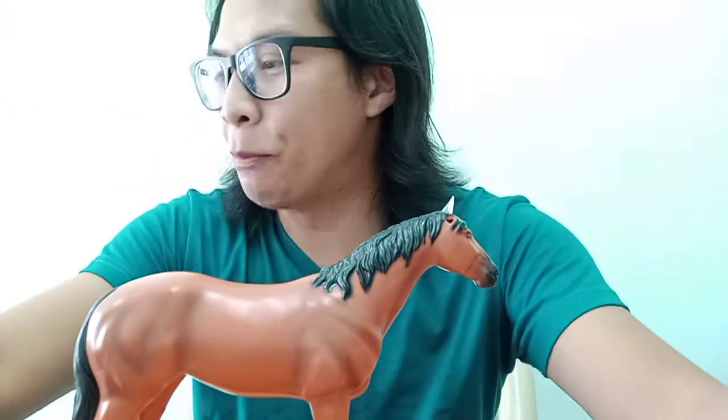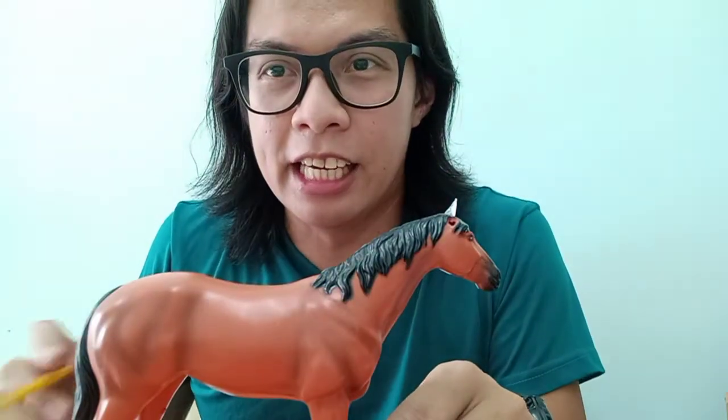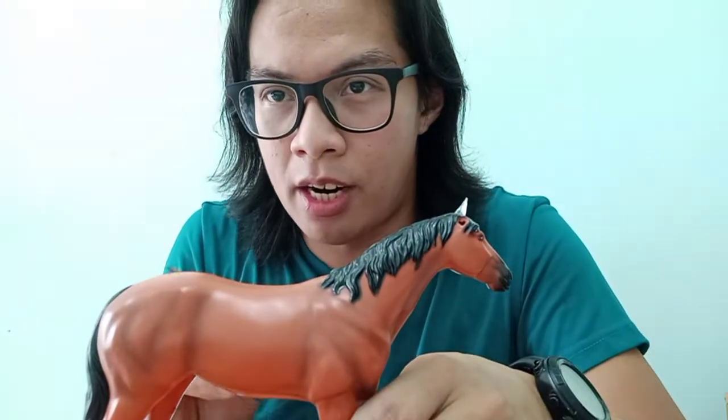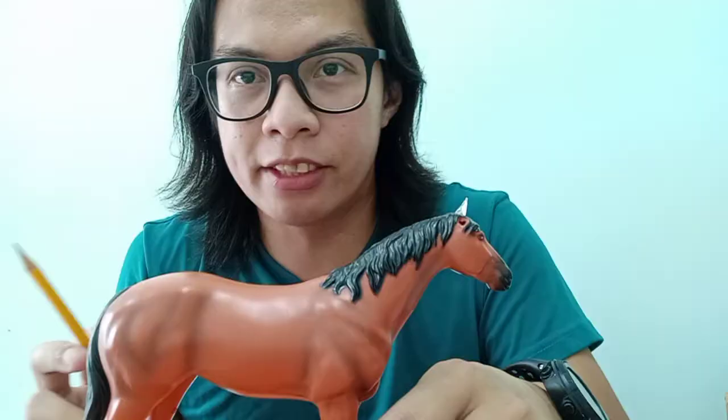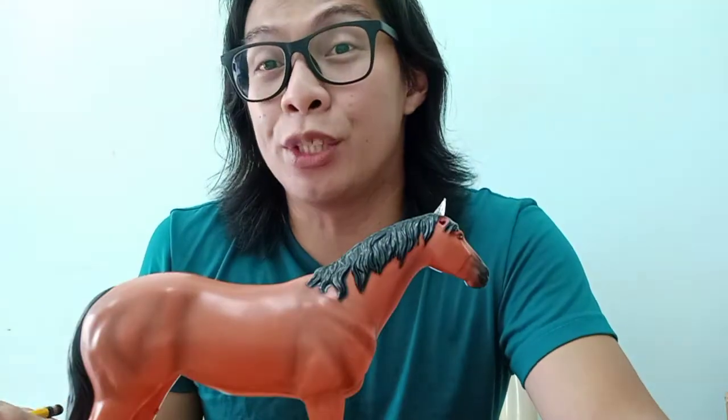Kapag sinabi natin cranial, lahat ng papunta sa ulo. Okay? All towards here, the head, that is termed as cranial. And all towards the tail, that is termed as caudal. Usually, these terms are being used with a reference point.